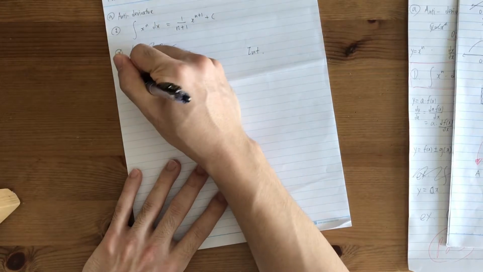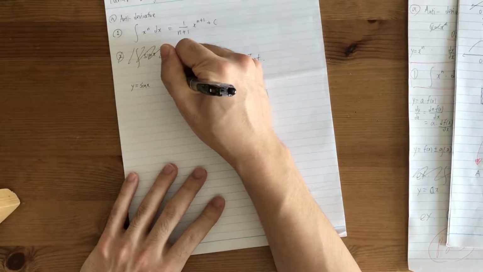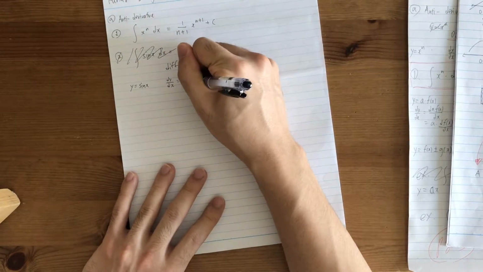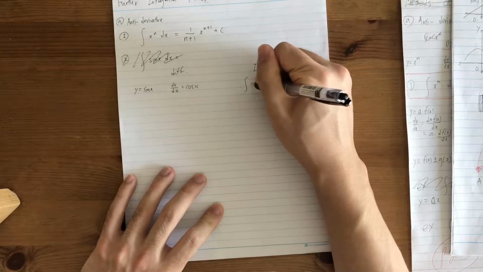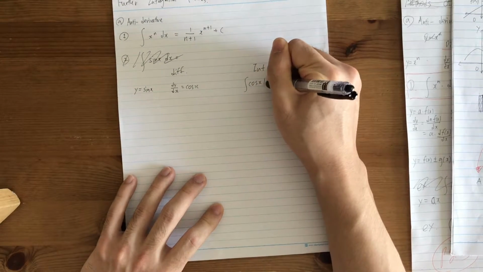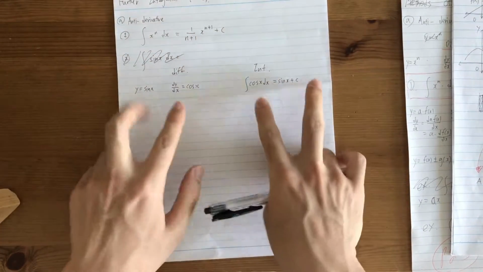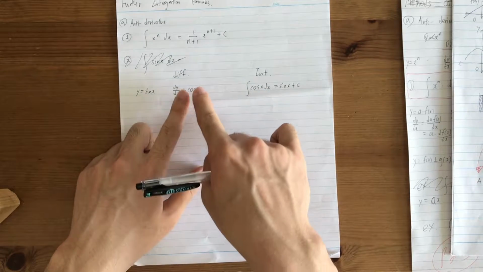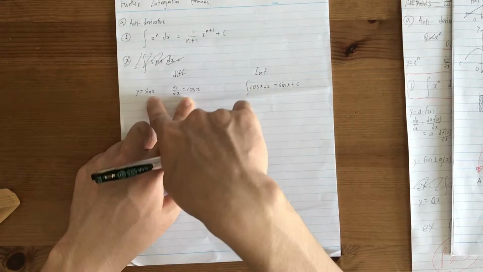So let's recall some of the differentiation formulas. If we have y equals sine x, and we differentiate sine x, then we have cosine x, right? That means if we integrate cosine x, we have sine x, because it's the concept of antiderivative. Once you integrate a function that was differentiated, then you'll have the original function.